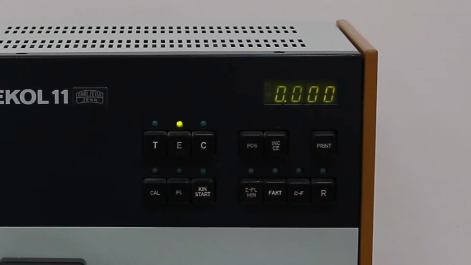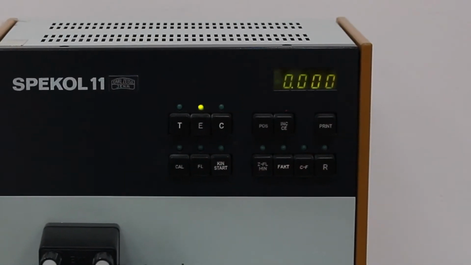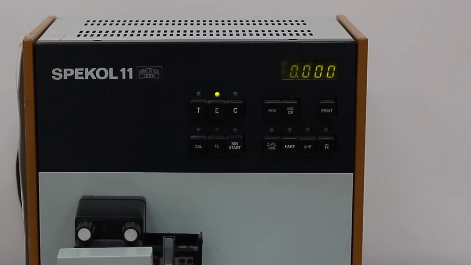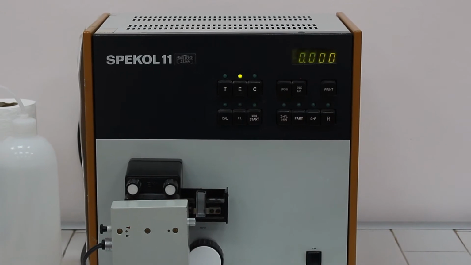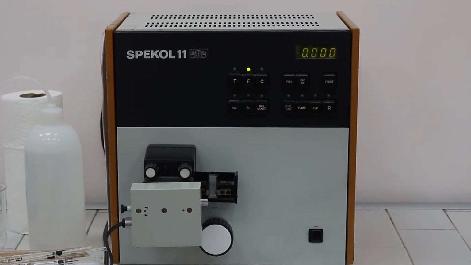First we are going to pipette 1.8 milliliters of phosphate buffer, pH value 10, which is the optimum for the alkaline phosphatase activity.